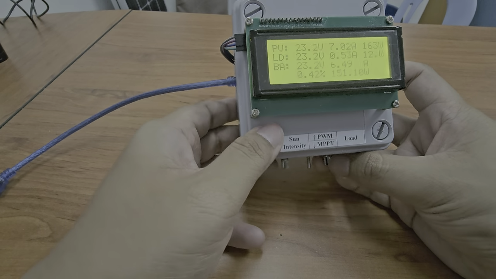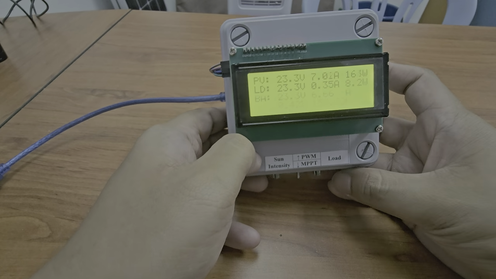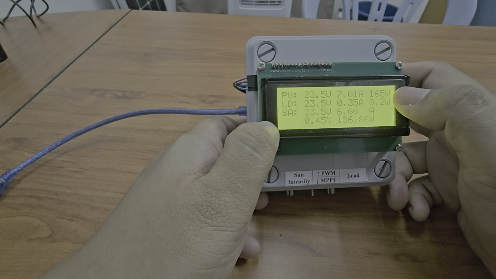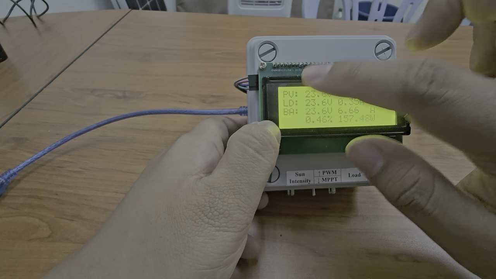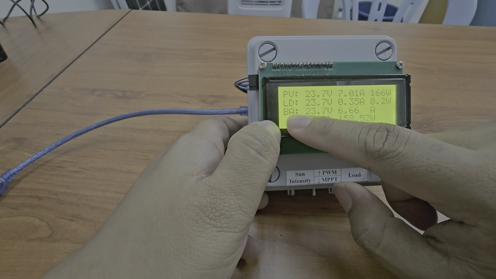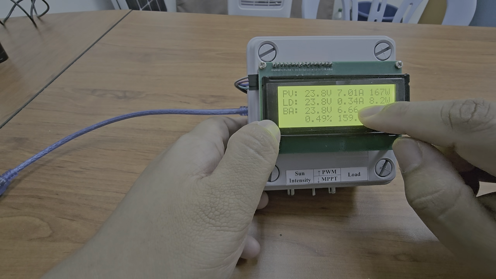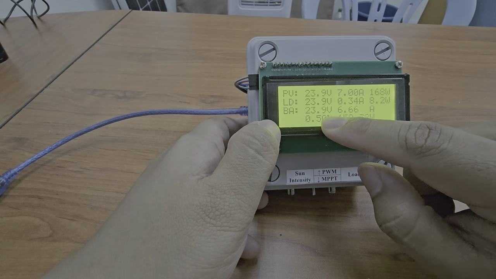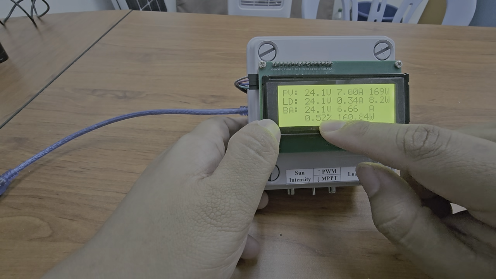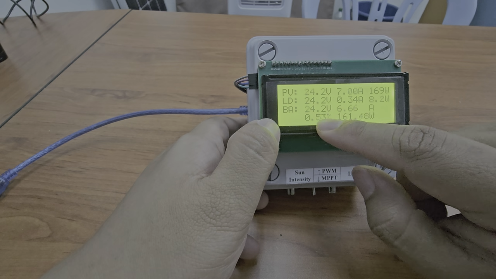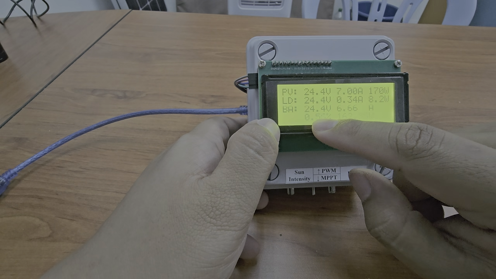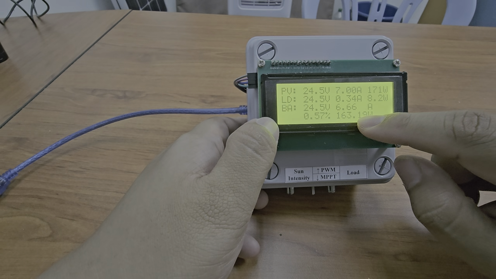What you have to learn here is voltage, current and power. W is watt for power, PV is PV, LD is load, and BA is battery. For the battery, you have voltage, current, and the SOC, the state of charge. This one has a problem actually. It should be 52%. This one I will repair later. It should be 0 to 100. And this one is the power.